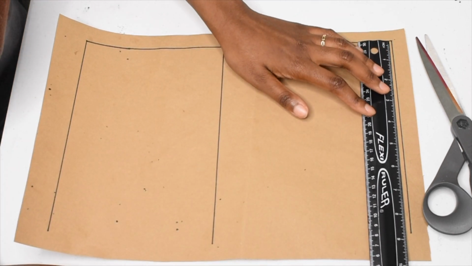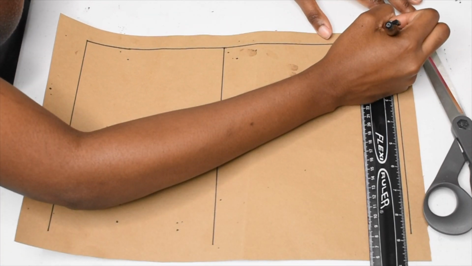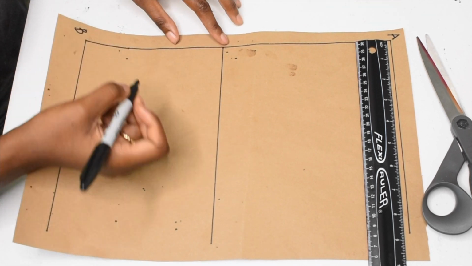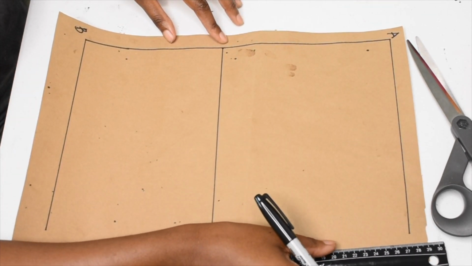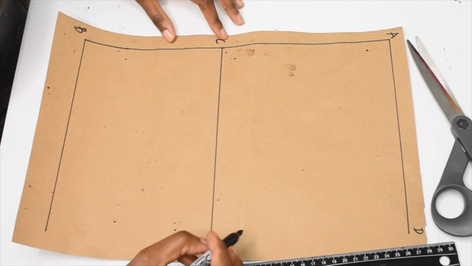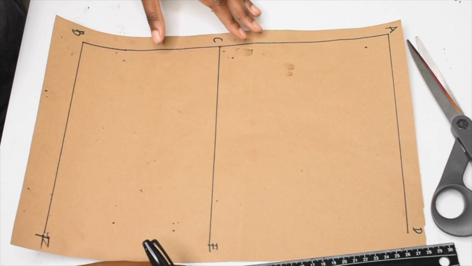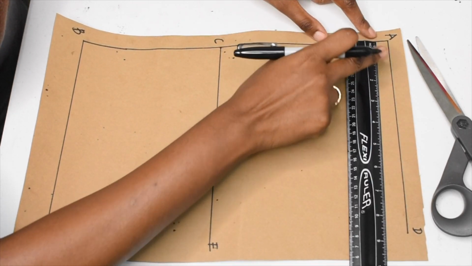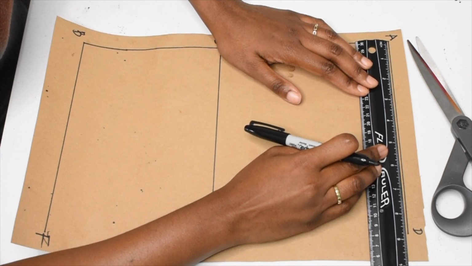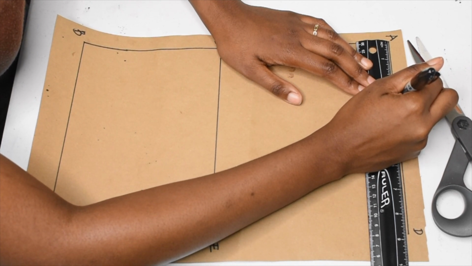Okay, so now let's go ahead and label point A, point B, point C, point D, point E, point F. So from point A to D, we're going to create our neckline, our neck hole, and that's standard is about 3 inches.